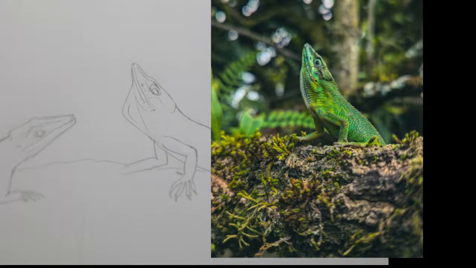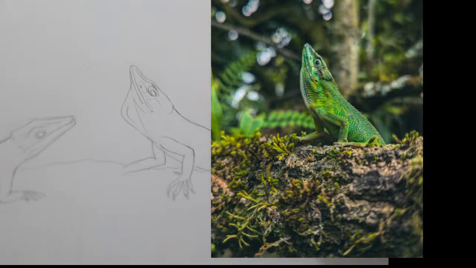And then I just want to show you kind of the difference. Okay, wait. I need to remove this one so you can see what I'm doing.